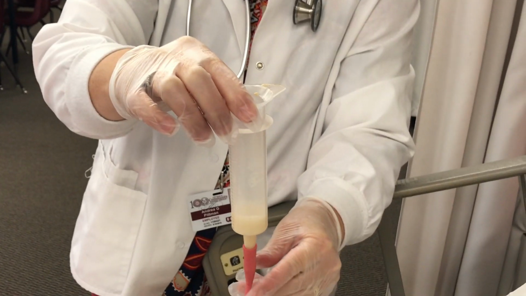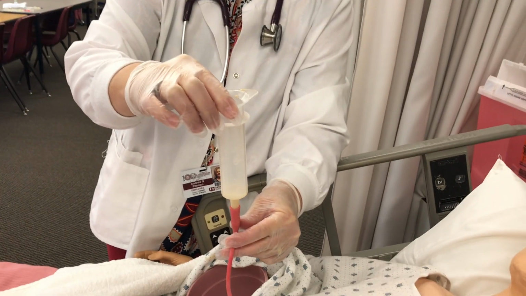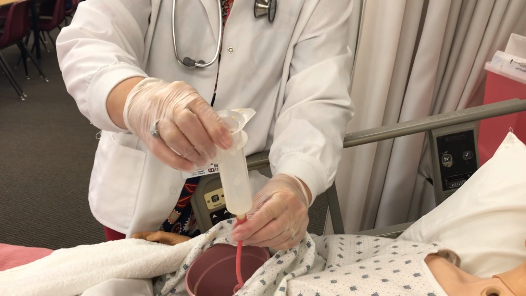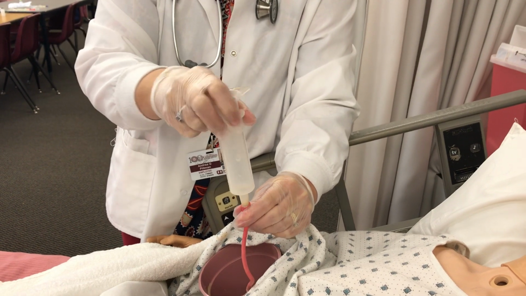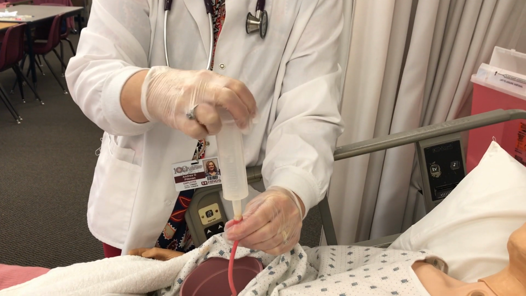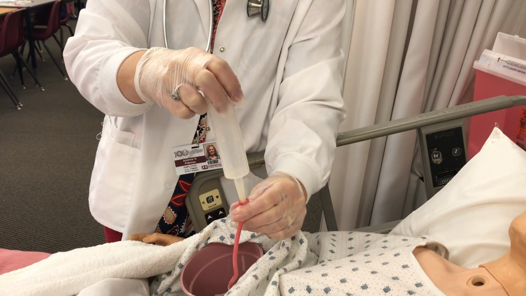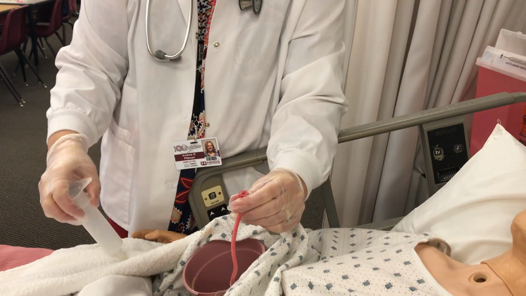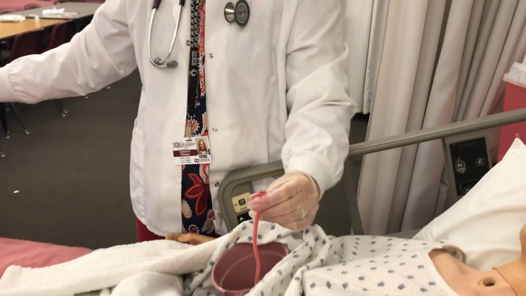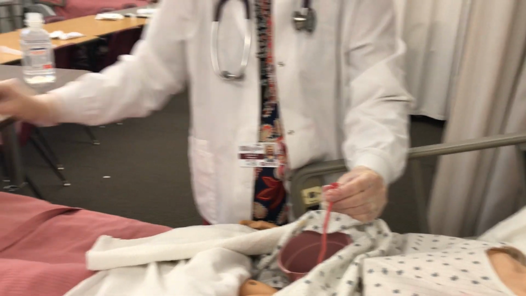So you can kind of see it going to gravity, and you want to make sure you catch it real quick before a lot of air gets in there. Whoop, got it. All right, so we've had 50 cc's of water before, 100 cc's of our feeding, and 50 cc's of our flush. At this point, we can recap our PEG.